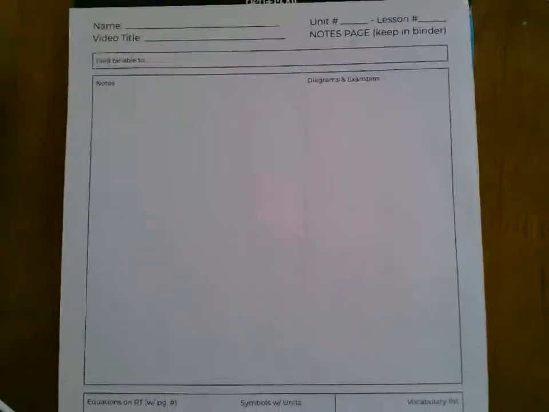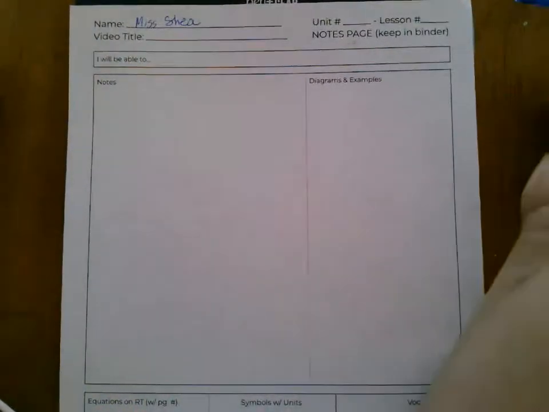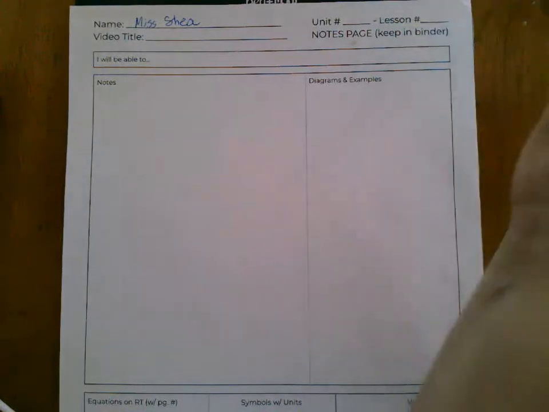So in this recording, we are going to go over how to use the generic notes format for when you're viewing video lessons. So the first thing you always want to do is put your name at the top of it so that when your teacher finds notes floating around the room, she or he knows who to return them to. Then to help us keep organized, we want to put our unit number and our lesson number.